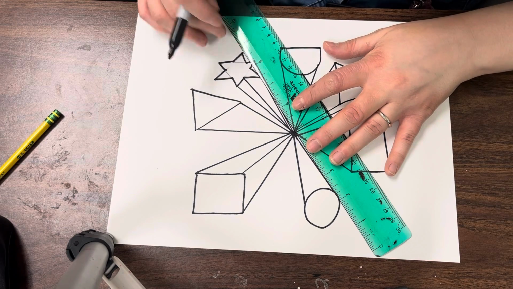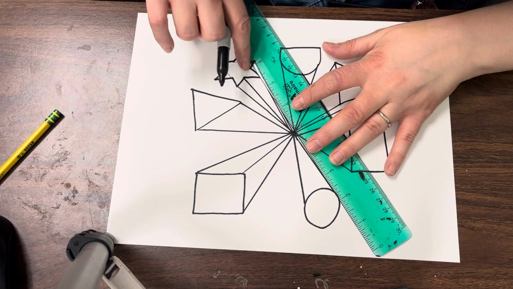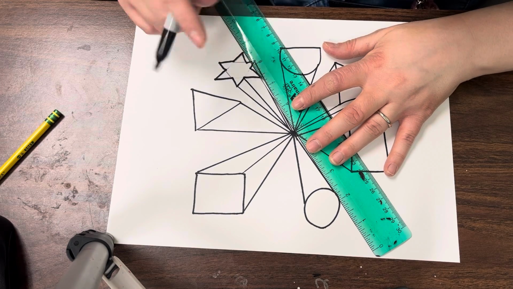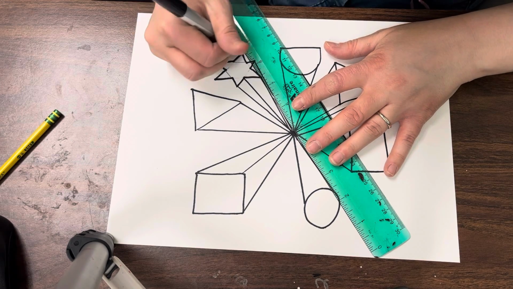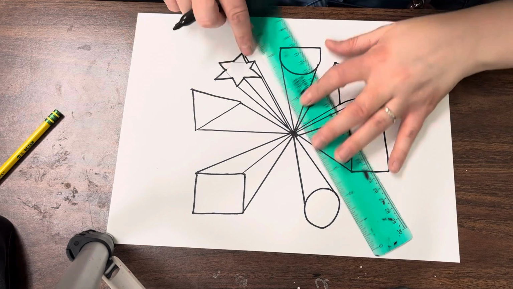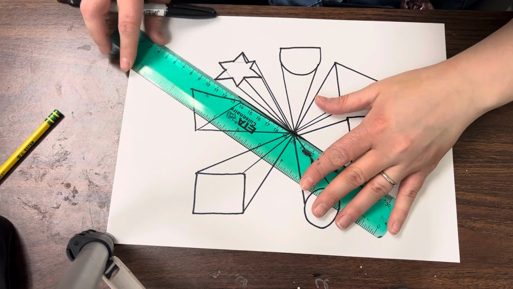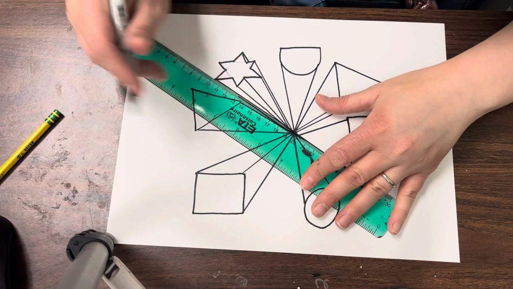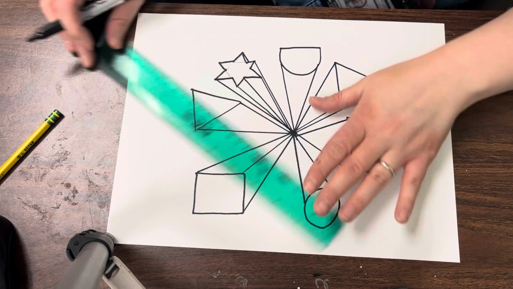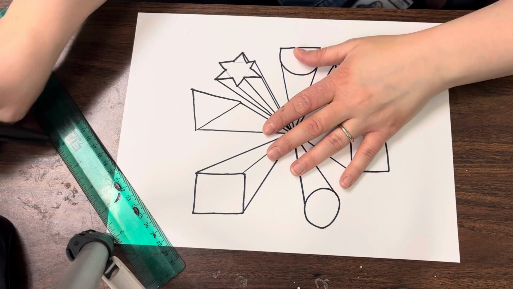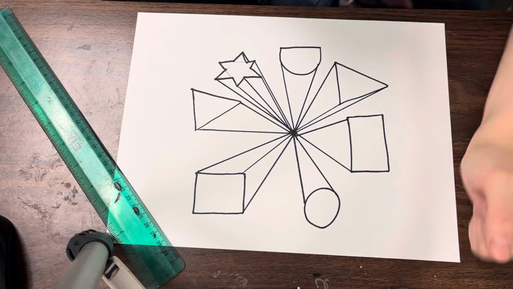Let's see. So this one's tricky because even though the shape's in the front, there's an area where you're going to see part of it. So I'm going to line it up with that back corner and stop once I get to that. Okay. This one too. This one needs to go down to that vanishing point, but this one I wouldn't see. Okay. So if you think that star's tricky, pick a different shape.